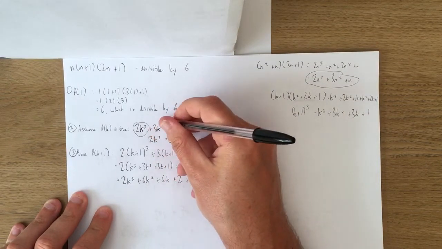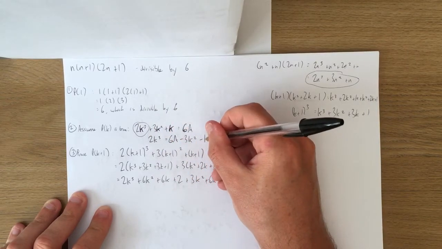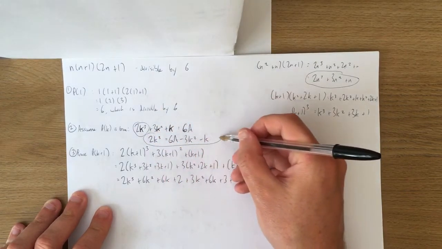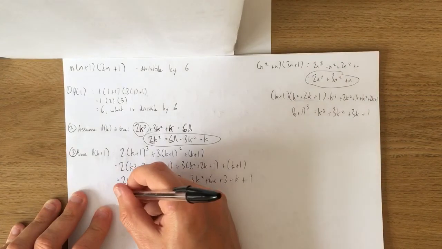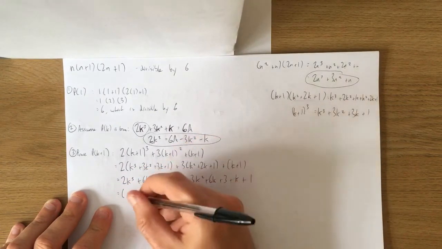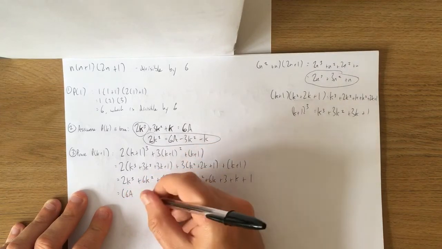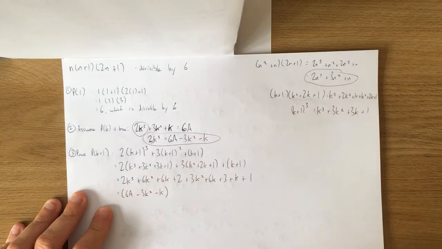So you've got 6a, bring 3k squared over, it becomes minus 3k squared, bring k over, it becomes minus k. So that's my Pk step now. So I can sub in for 2k cubed: instead of 2k cubed, I've got 6a minus 3k squared minus k.